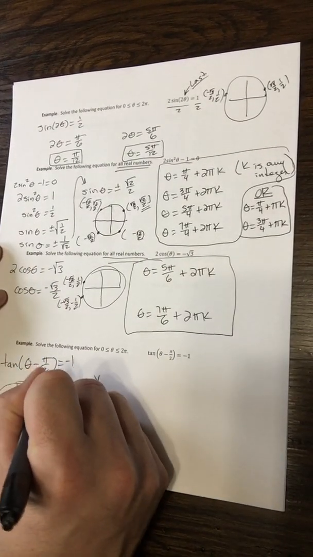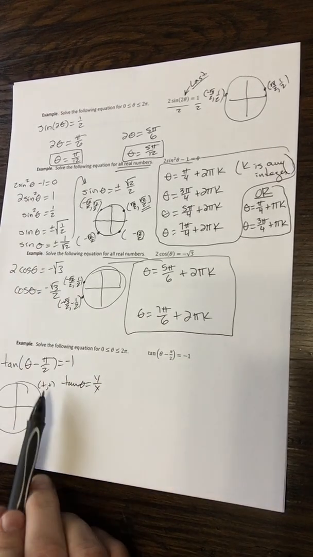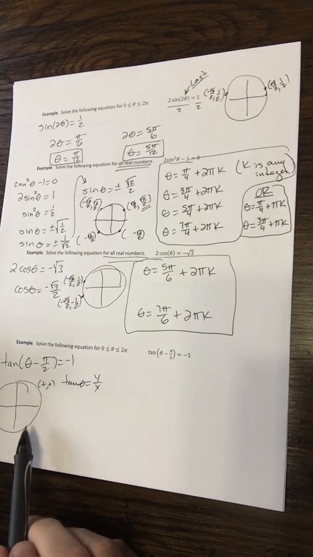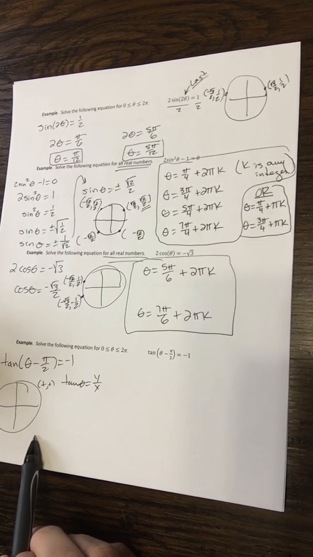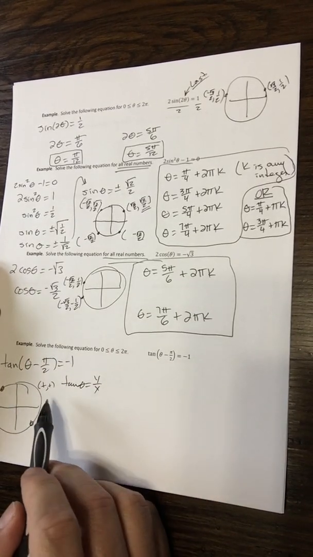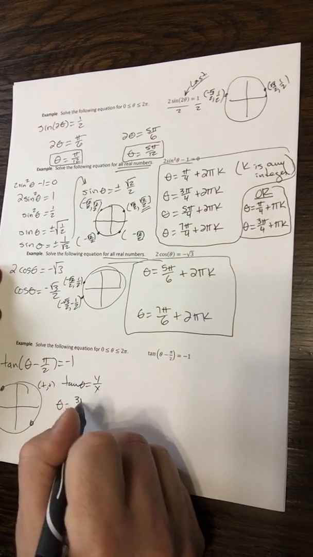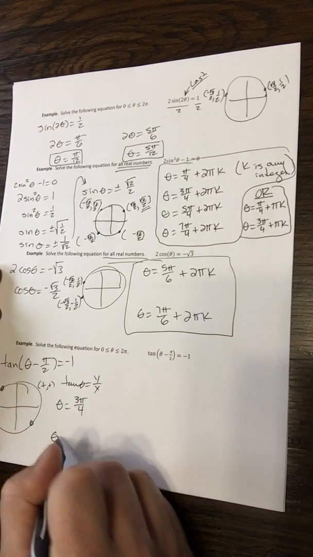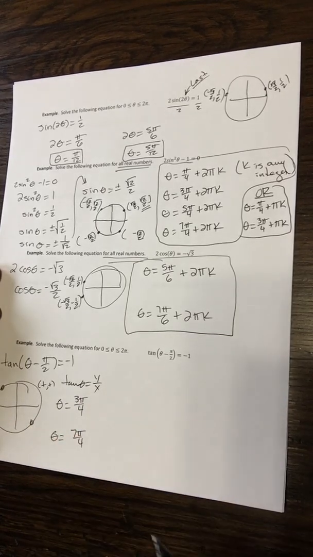Now, where would they be negative? It's positive, positive up here, and it's negative, negative down here. If I put that y over that x, that's going to be positive. Tangent is negative in these two quadrants, right? So from 0 to 2 pi, I'm looking for that angle and that angle. And so I'm going to get theta is equal to 3 pi over 4, and theta is also equal to 7 pi over 4. But whoa.